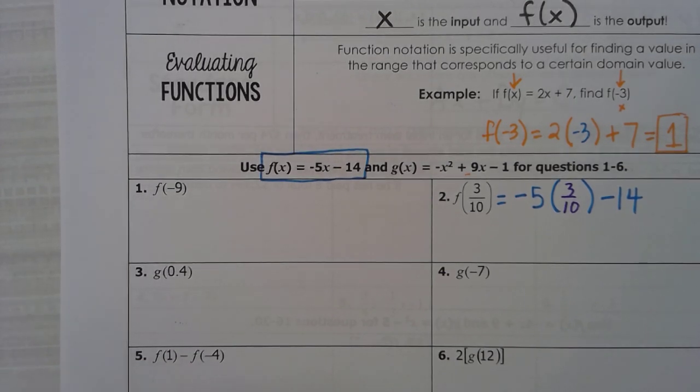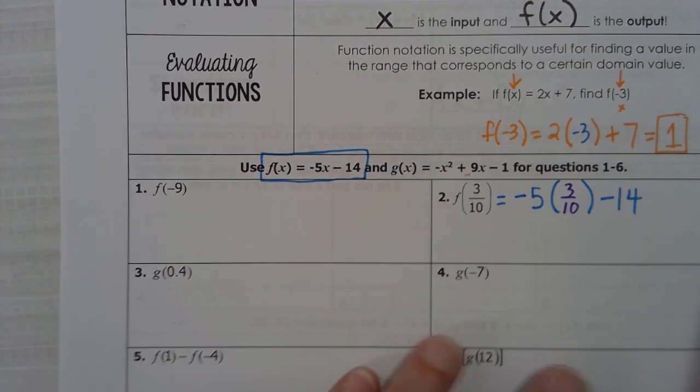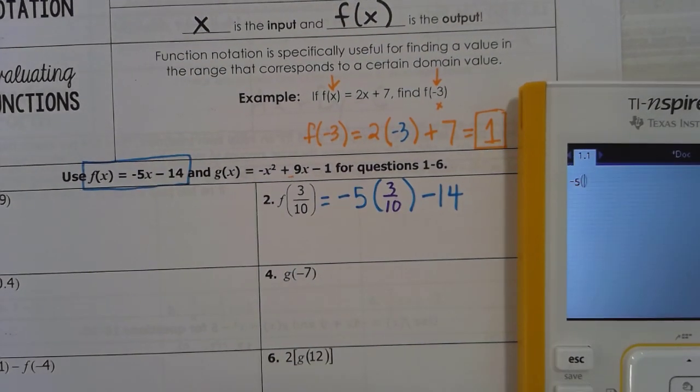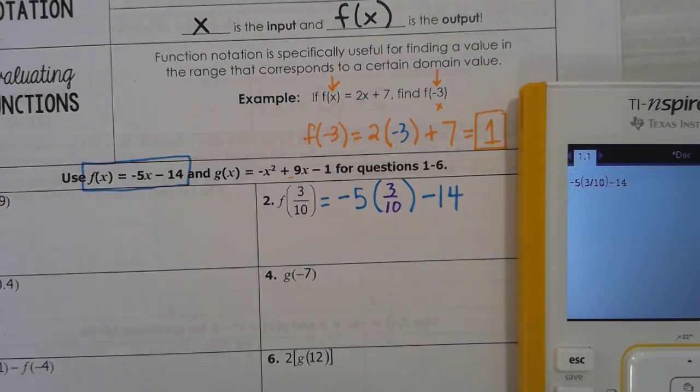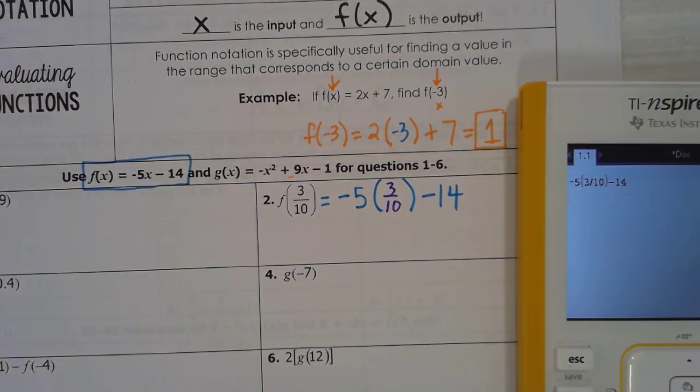Negative 5, 3 over 10, take away. If you don't type into your calculator now, don't come back and ask me for questions later because you wanted to be lazy and not do it now.